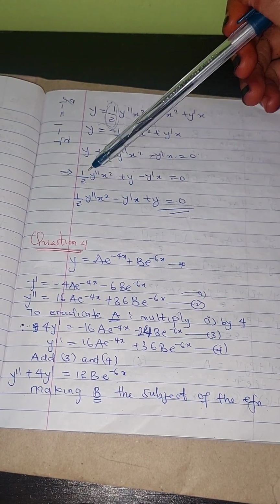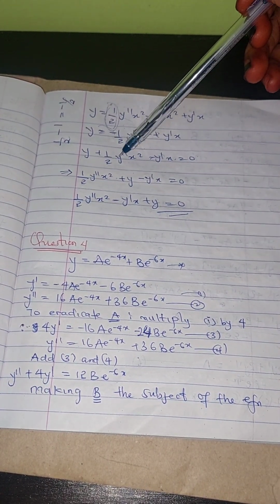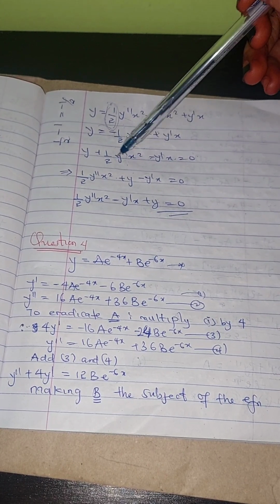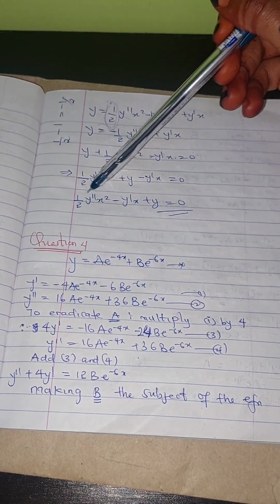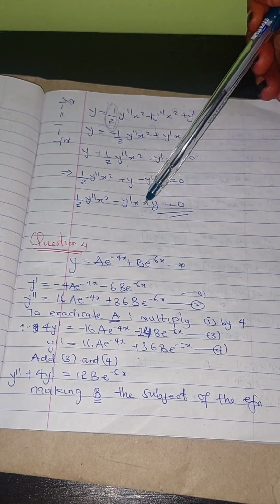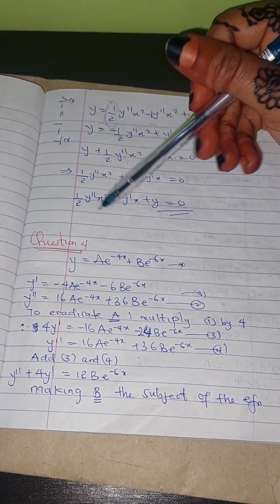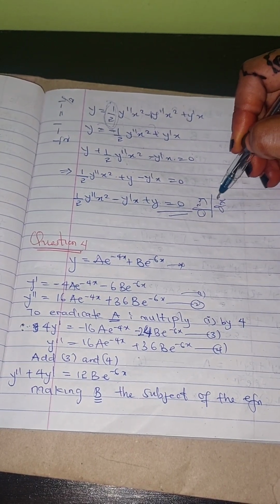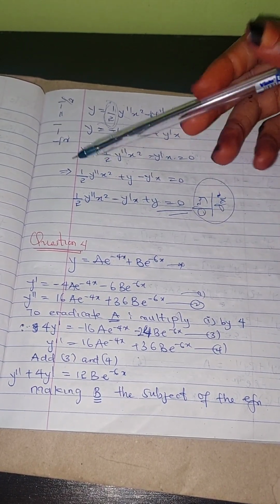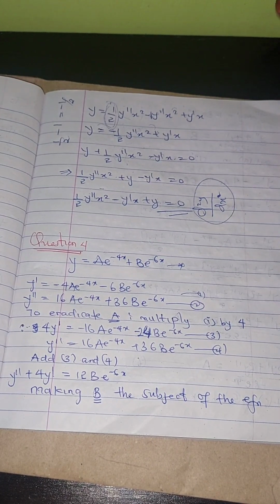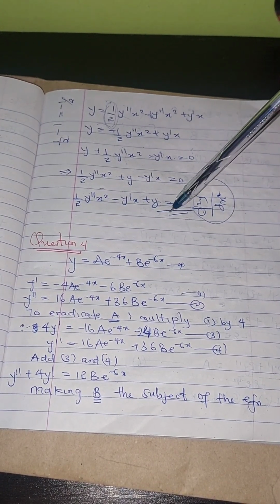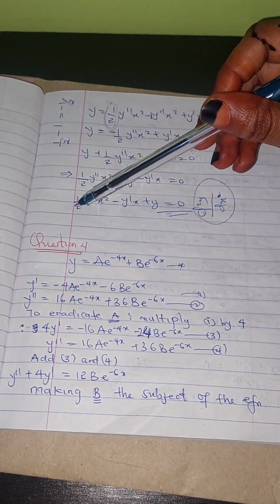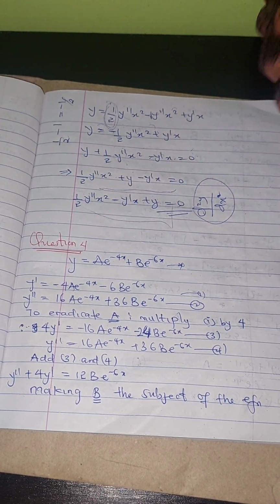So you can rearrange if you like to make sure you have your d squared y d x squared coming first. So I have 1 over 2 y prime prime x squared minus y prime x plus y equals 0. So like I said, your y prime prime is the same thing as d squared y over d x squared. So instead of writing d squared y over d x squared, you can just write y prime prime to make things easy and to make your work neat. So that's the solution. So we've formed a differential equation here.